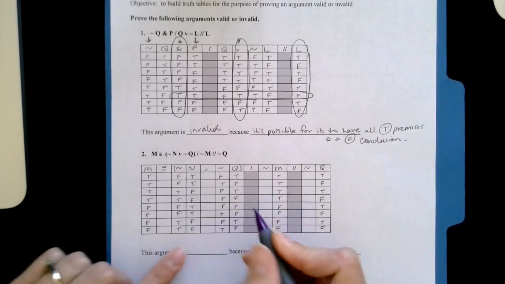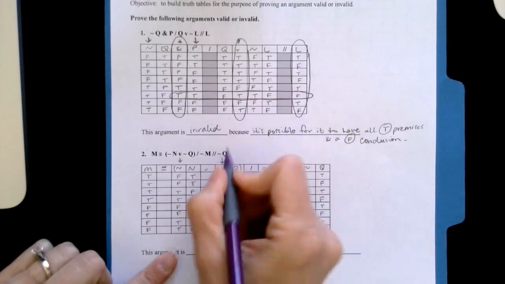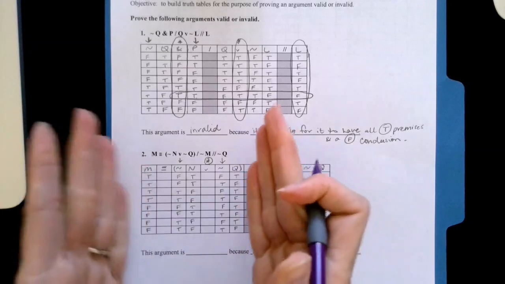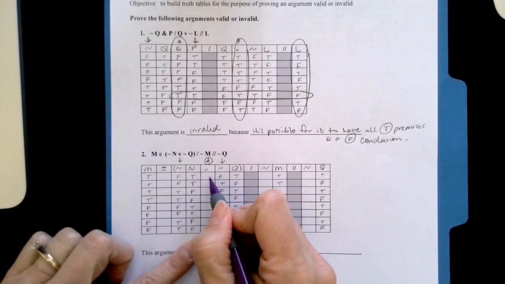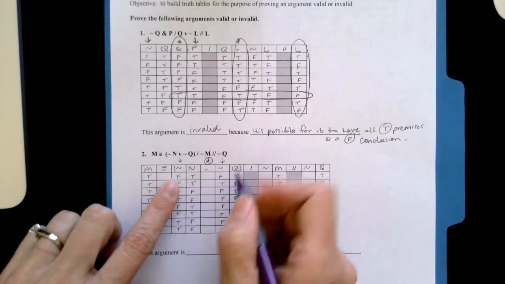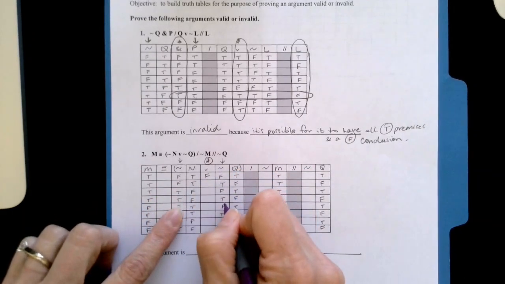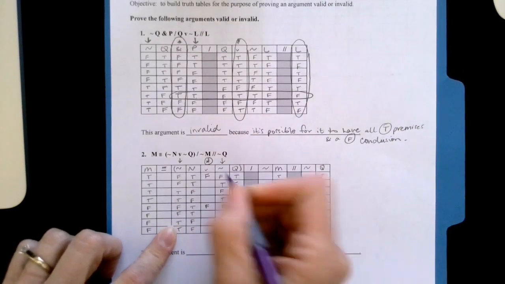Okay, so we will use this column to come up with this column. That's the main operator within the parentheses. So we're looking for FFF. We've got F and F. There's one. No, no, no. Yes. No, no, no. T's.